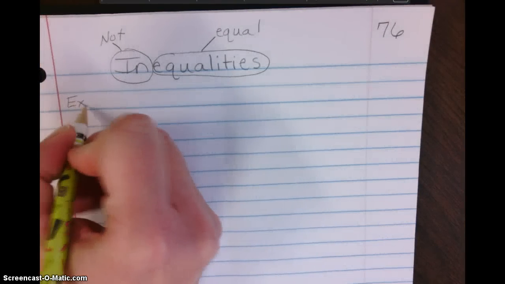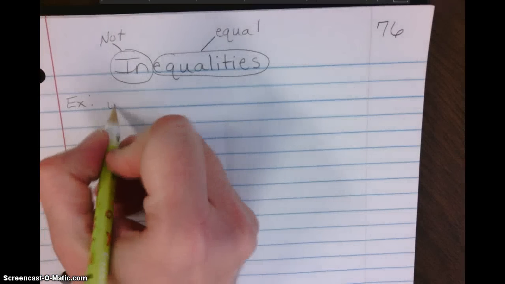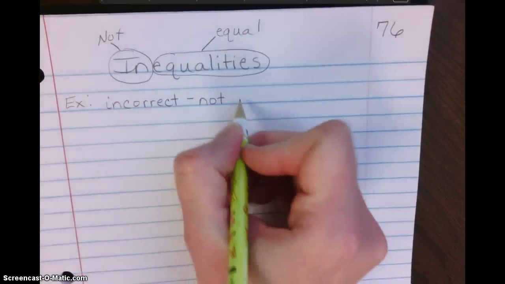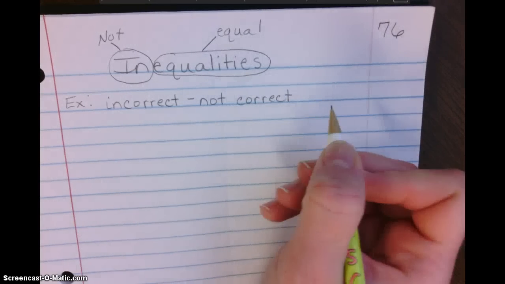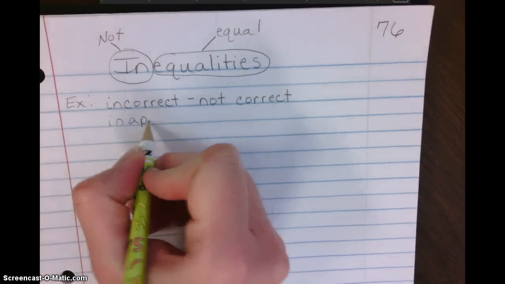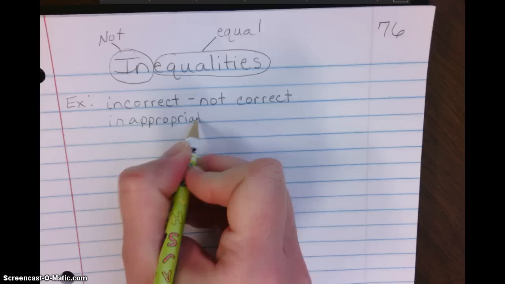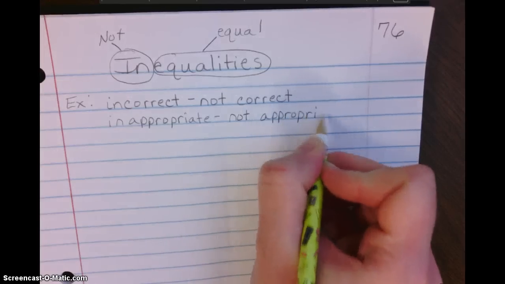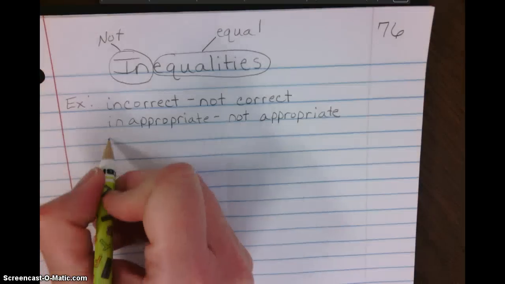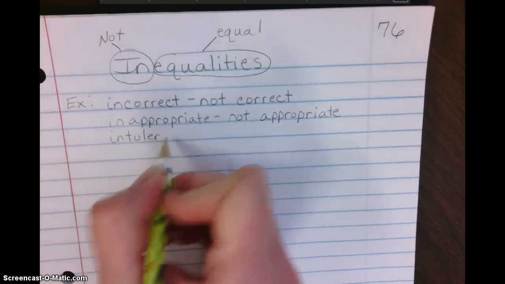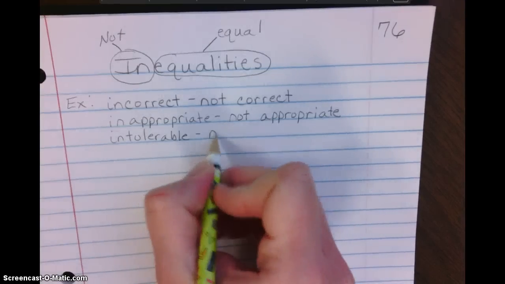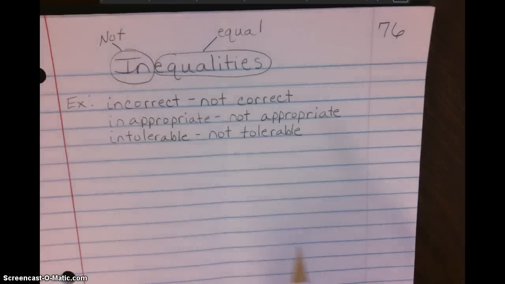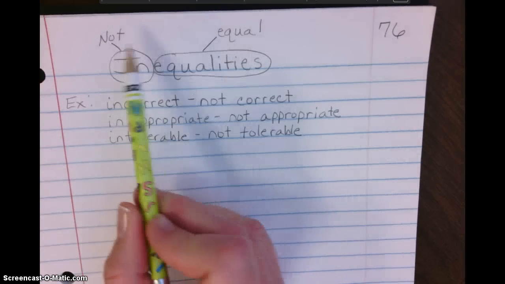Some other examples of words that have the prefix in include incorrect, which means not correct, inappropriate, not appropriate, and the last example, intolerable, which means not tolerable. So back to what we're studying today, inequalities, not equal.